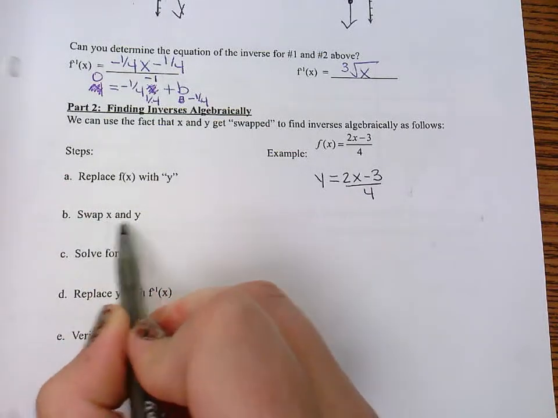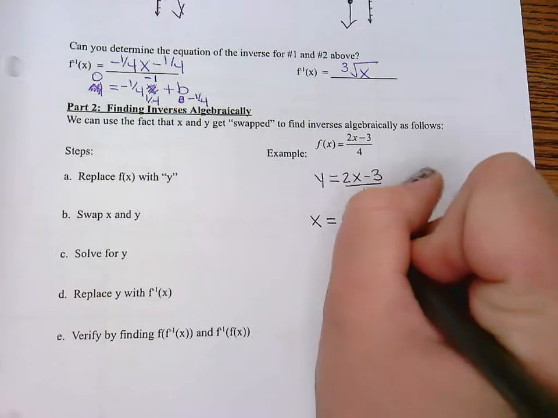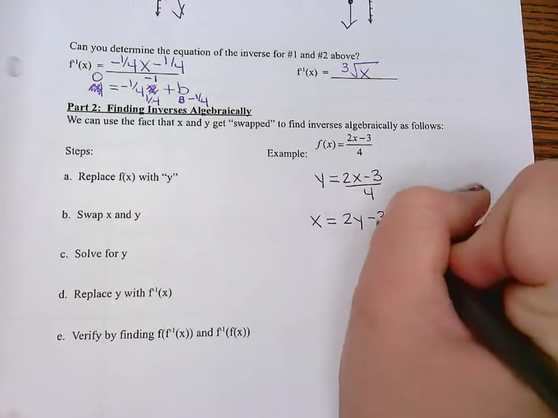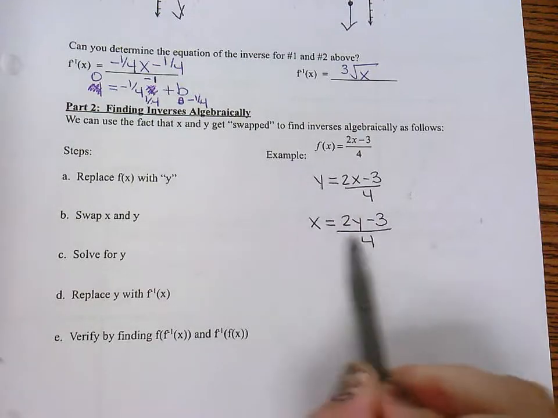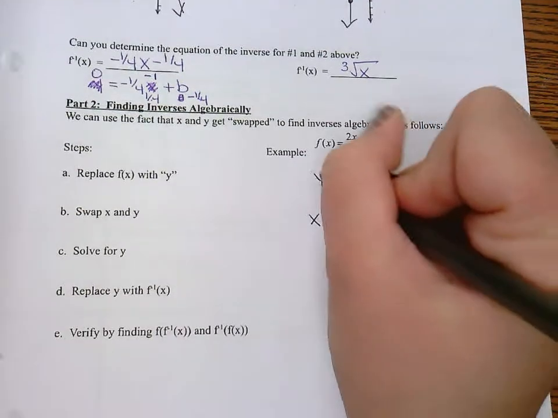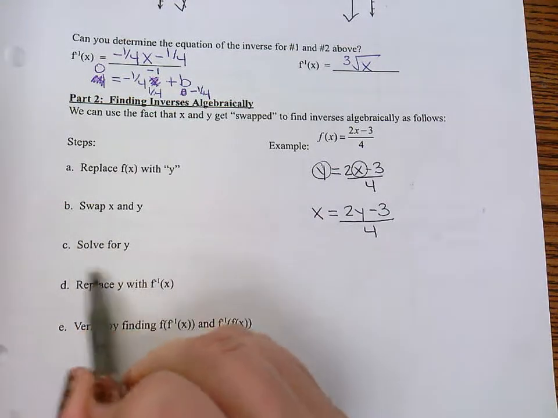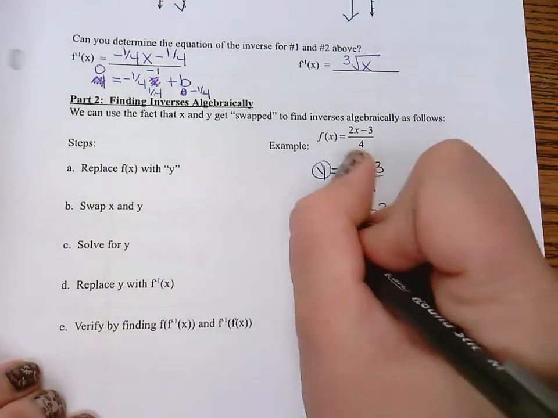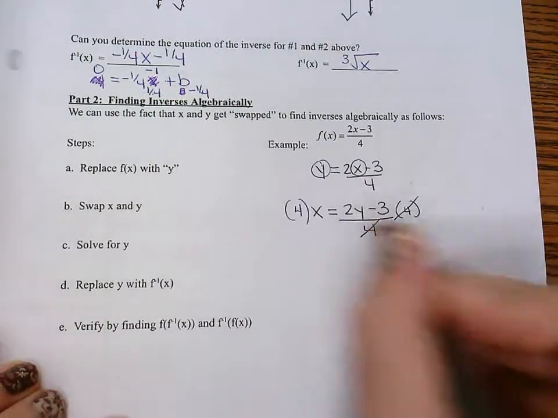You're going to swap x and y in the equation. So x equals (2y minus 3) divided by 4. So coefficients stay where they are. I just switched literally the y and the x around. Now you're going to have to solve this equation for y equals. So we're going to multiply both sides of the equation by 4 to get 4 out of the denominator.